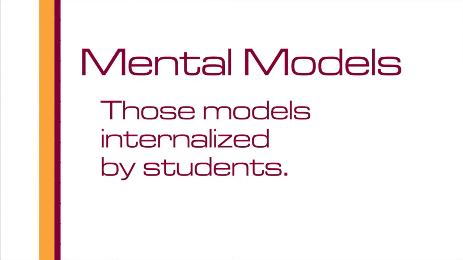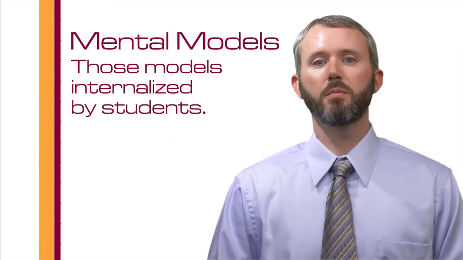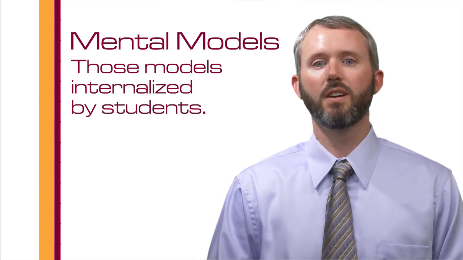Mental models are those that are internalized by students. The goal in science education is to use the conceptual models to strengthen students' mental models. Once students have solid mental models about how the natural world operates, they are able to apply those models to make predictions and offer explanations about phenomena.